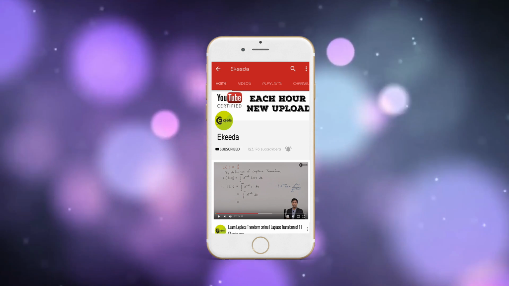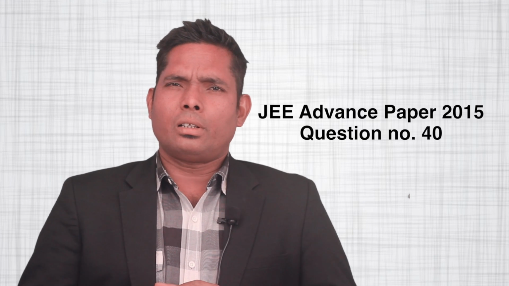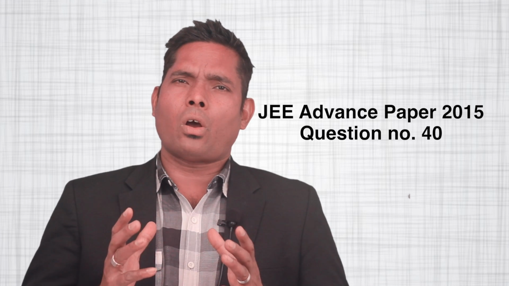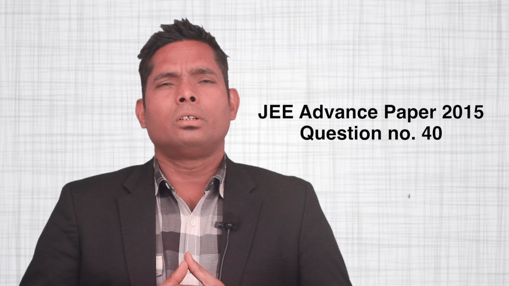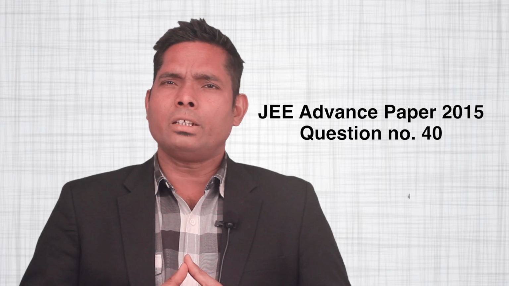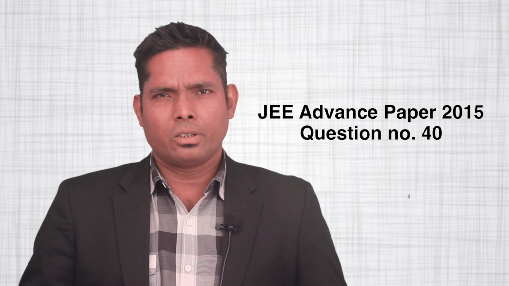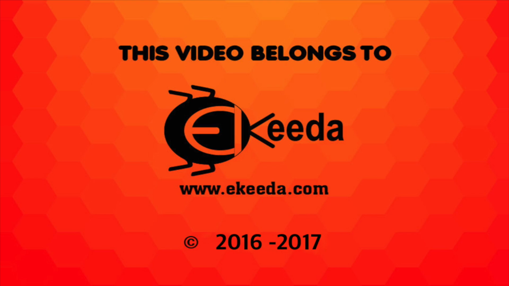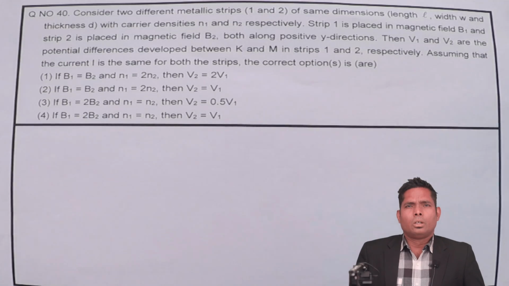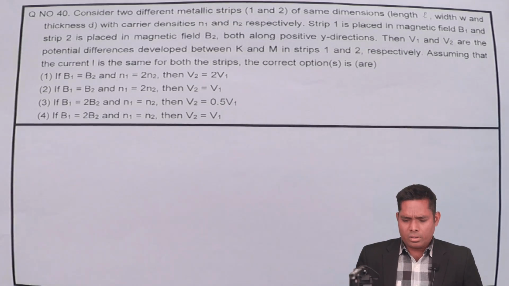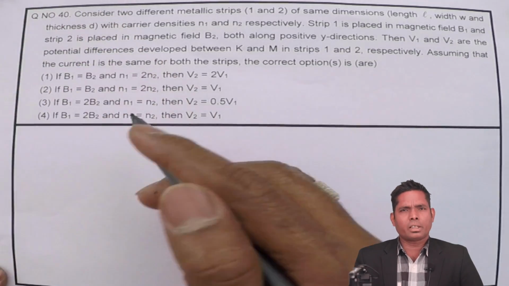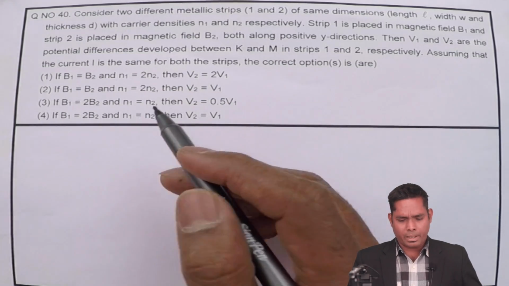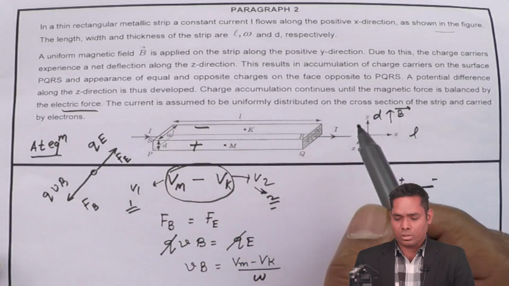Students, let us solve the last question, that is question number 40 of the second paragraph of the 2015 JEE Advanced Physics paper. Let us solve the second question of the same paragraph, that is the paragraph that we have solved just now.